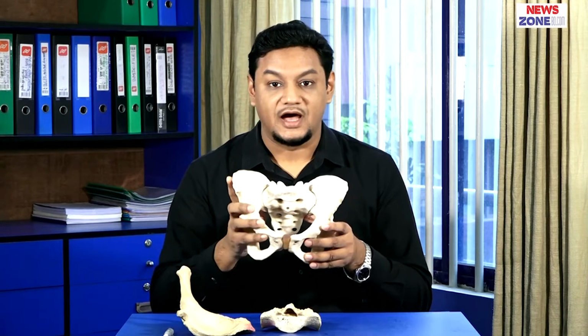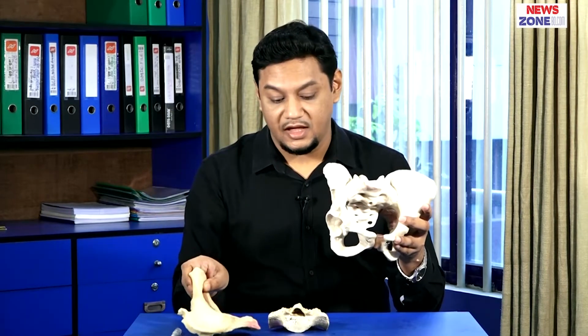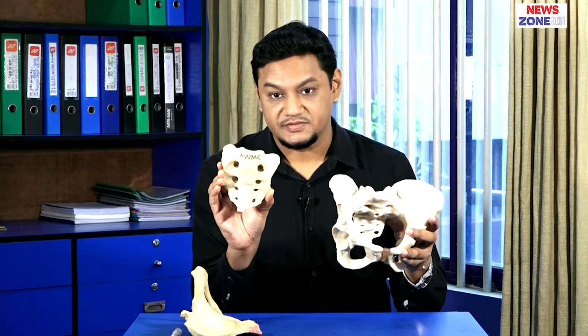First of all, you can see this is an articulated bony pelvis. You already know that the articulated bony pelvis is formed mainly by three bones: two hip bones and a sacrum. These hip bones are present bilaterally on each side and the sacrum is present at the midline. Now let's see, this articulated bone is formed mainly by the hip bones like this and the sacrum like this.